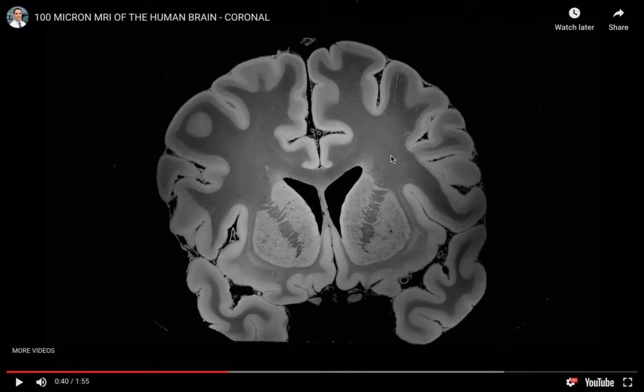And you'll see, in fact, that the caudate and putamen, at least at this level, are separated by this band of white matter on either side. This band is called the internal capsule. And the internal capsule consists, of course, of axons, but axons that are destined for a very particular purpose.